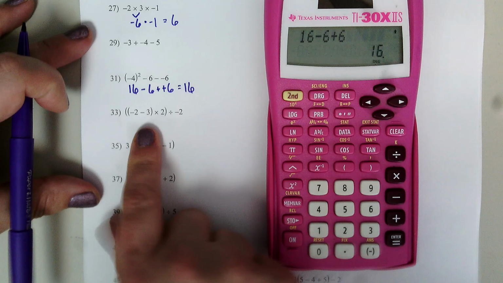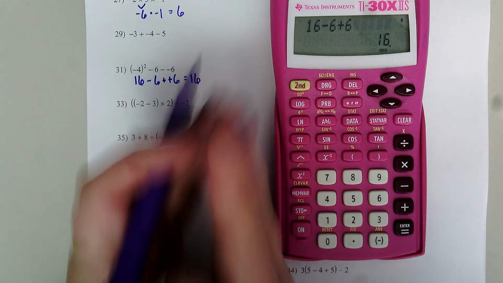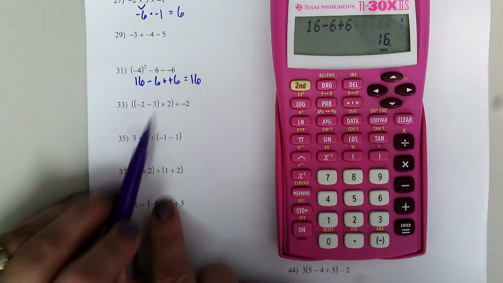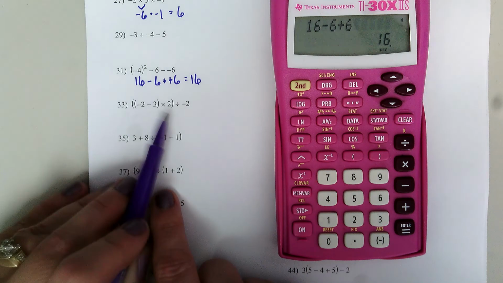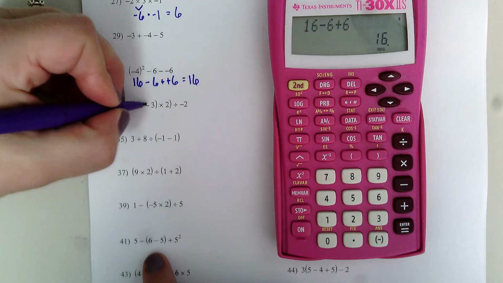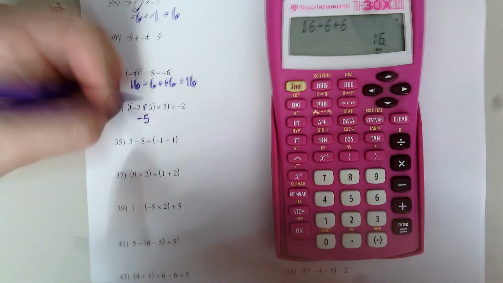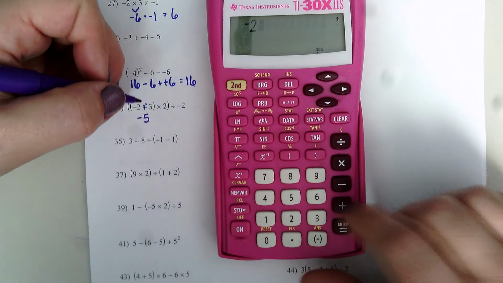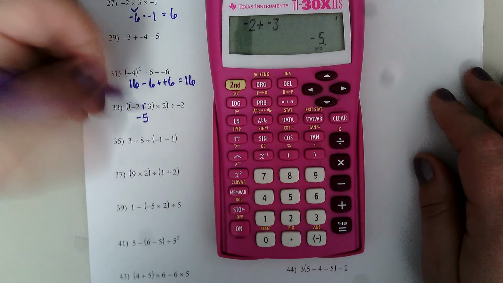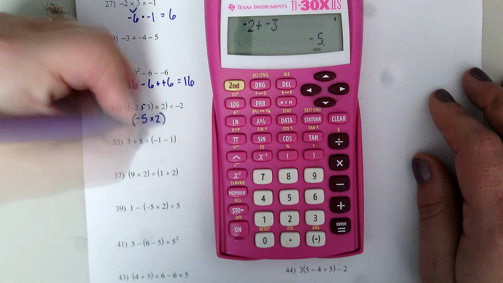All right, look at number 33. Number 33 has got 2 sets of parentheses. Anytime you have 2 sets of parentheses, you always work from the inside out. So you start with the inside, and then you work your way out. So the inside parentheses is negative 2 minus 3, and if you add the opposite, that's negative 2 plus negative 3, which is negative 5. Or you put it on your calculator, negative 2 minus 3 gives you negative 5.